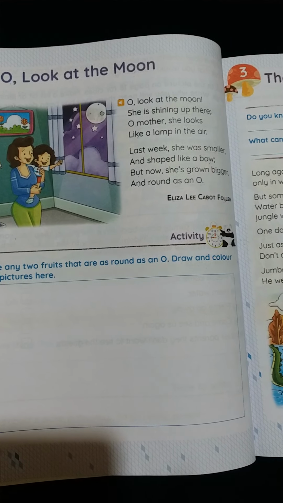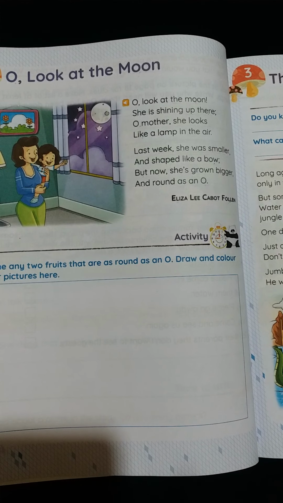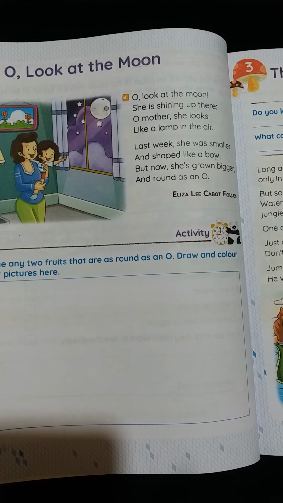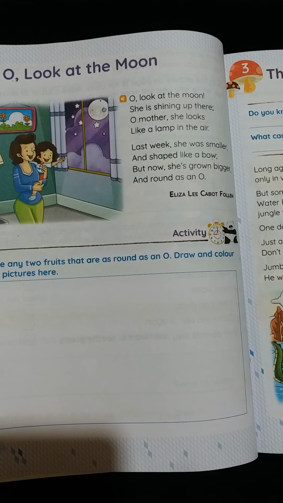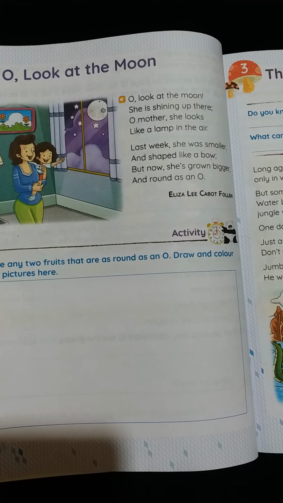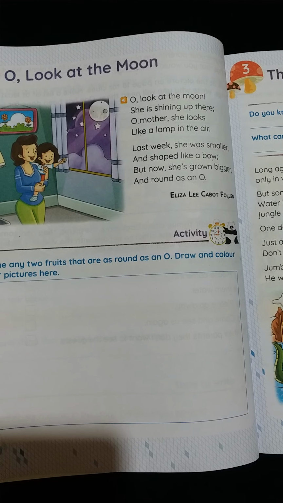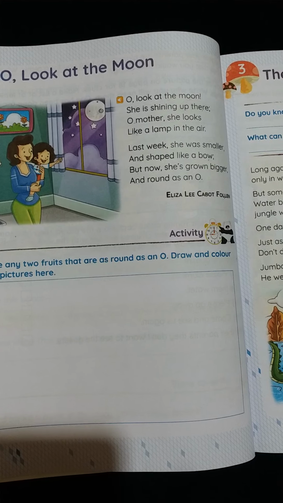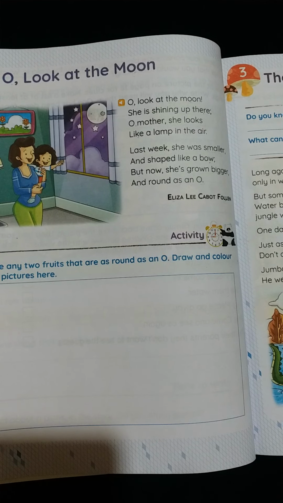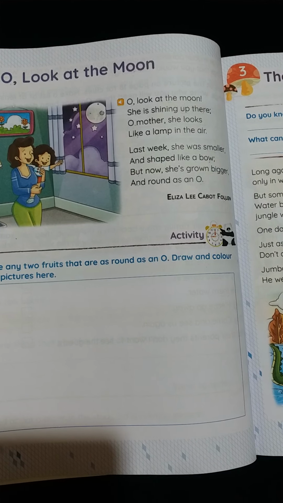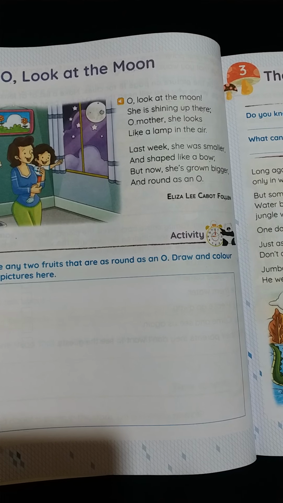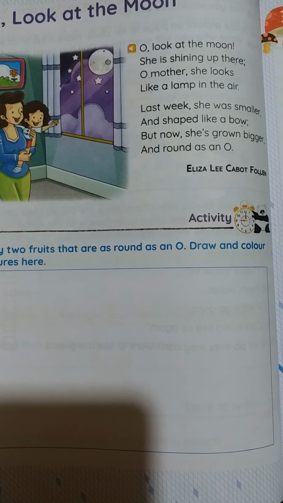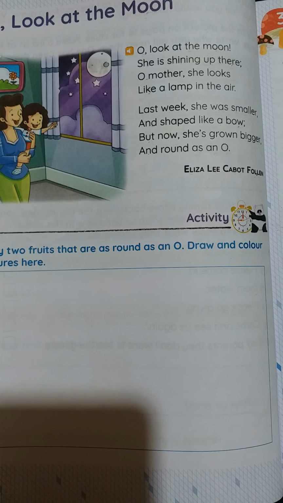Okay, but now when the baby looks out of the window, he can see that the moon has grown bigger and it is round and it looks like an O. So in the second picture you saw the moon was bigger and it looked like an O. So children, what is being told about the moon?